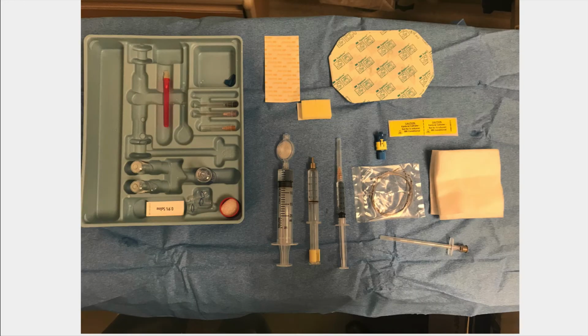Okay, let's talk about the contents of the epidural kit. This is a completely set up and ready to roll epidural kit. The one thing that's missing from this is the patient drape, which should be on the patient by the time your kit looks like this. But every time I placed an epidural, this was my complete setup ready to roll.